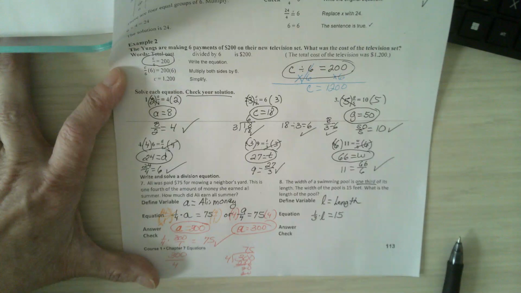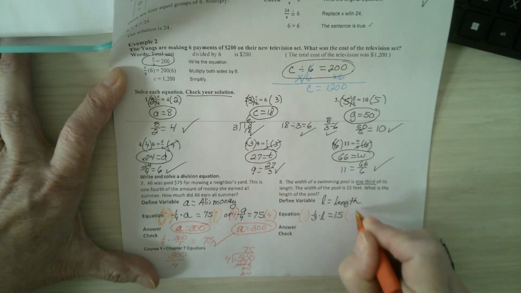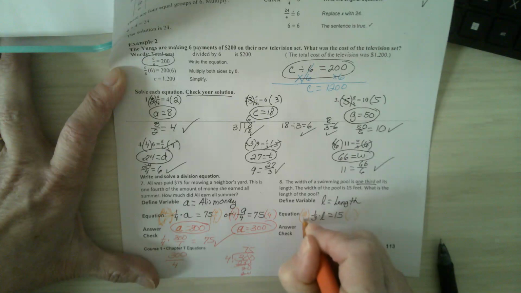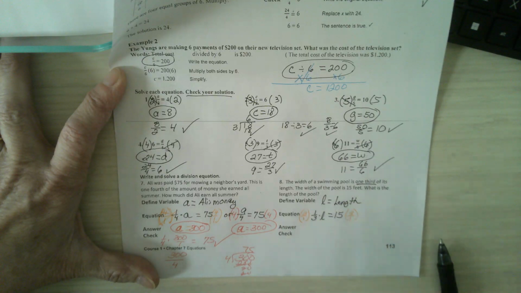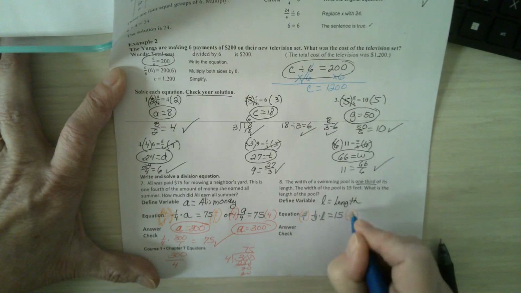Now, to get rid of multiplying by 1/3, I'm going to multiply, or actually divide, by 1/3, which means I'm multiplying by 3/1.